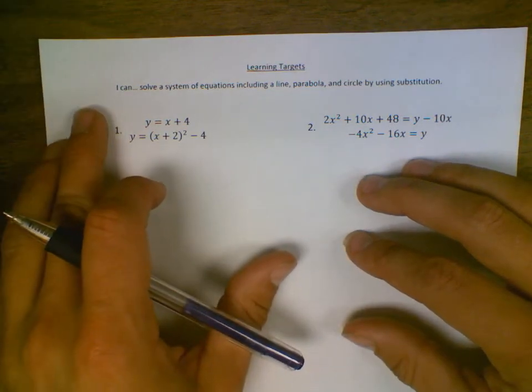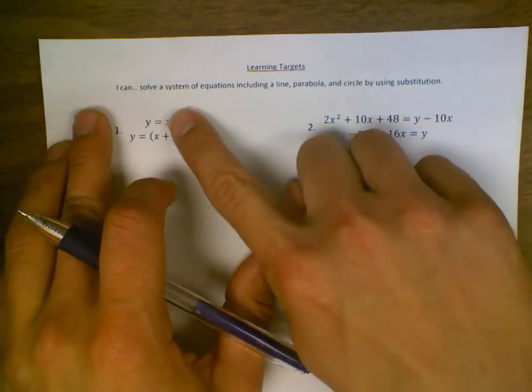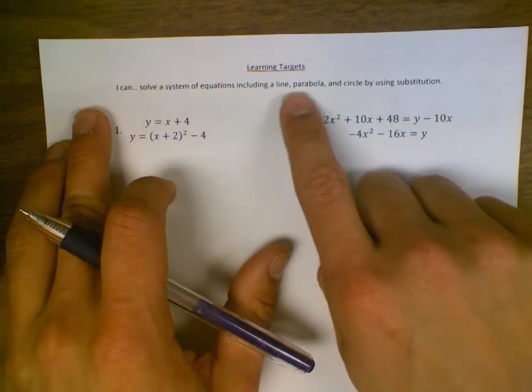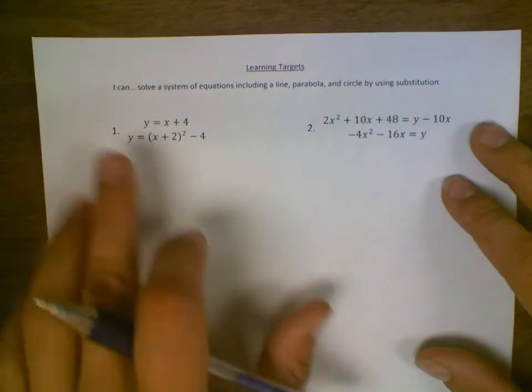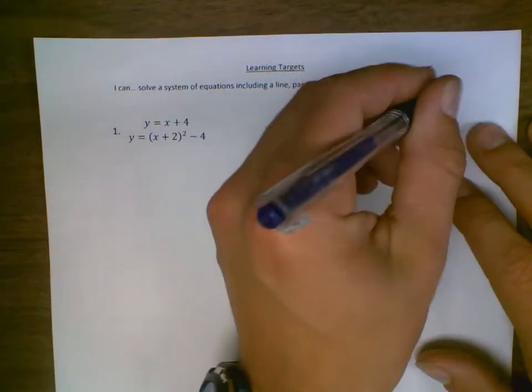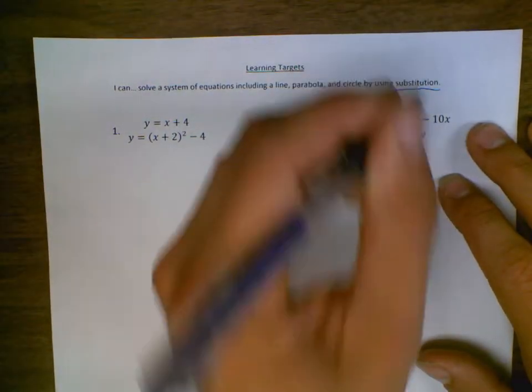In this video, we're going to look at the learning target. I can solve a system of equations, including a line, parabola, and circle, by using substitution. Now, before we look at two specific examples, I want to talk about what substitution means in math.